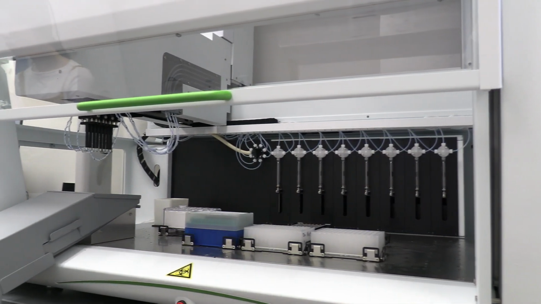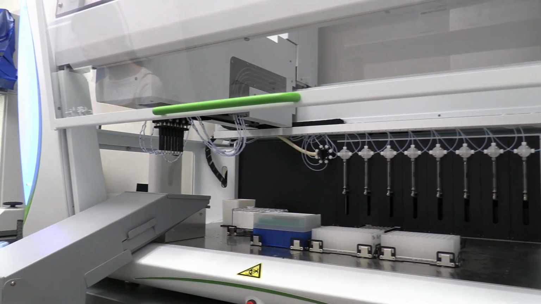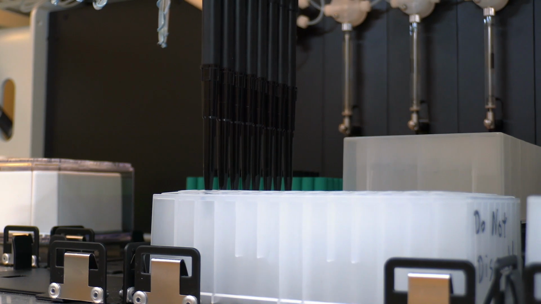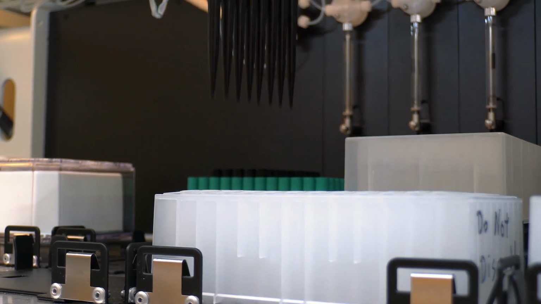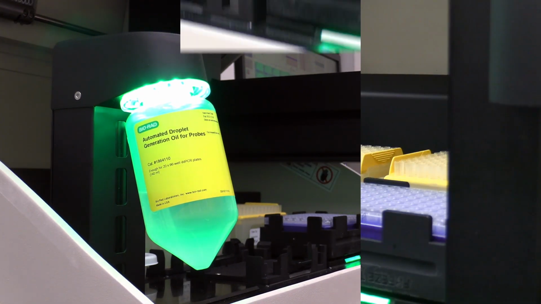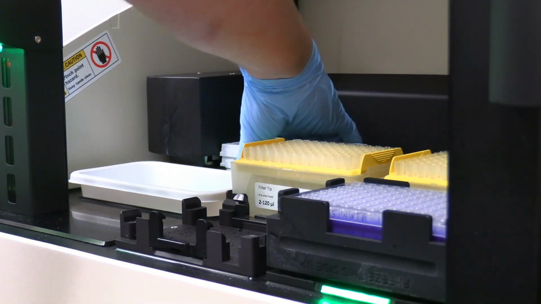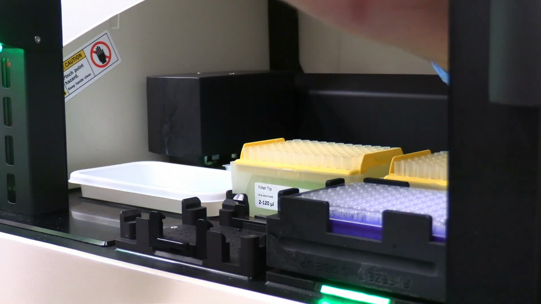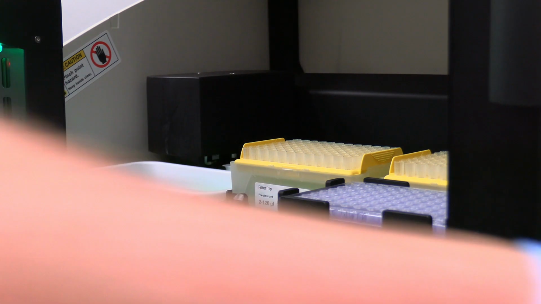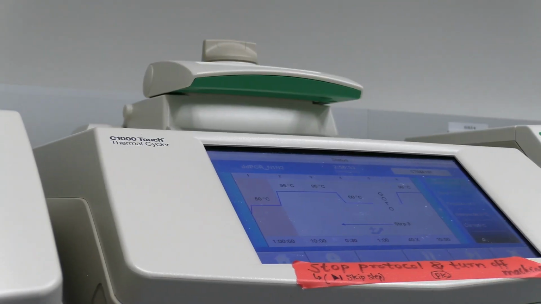Purified wastewater samples are transferred to PCR plates using an automated liquid handling workstation before being loaded into a droplet generator to form droplets. Each droplet functions the same as an individual test tube where the PCR reaction can take place.